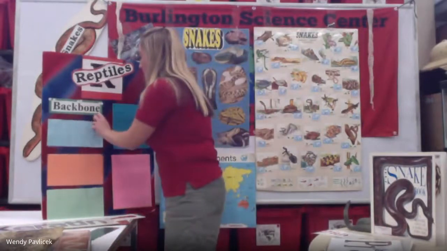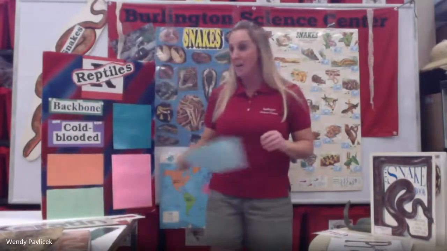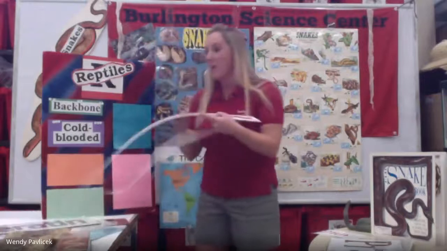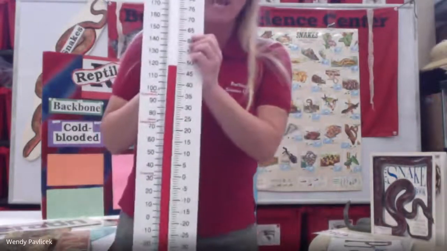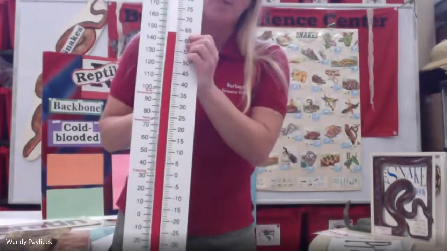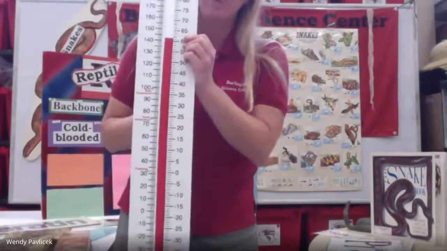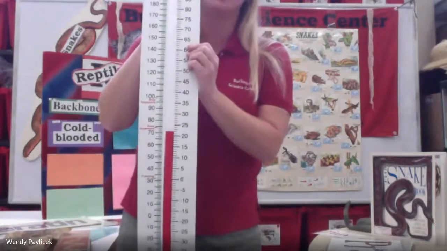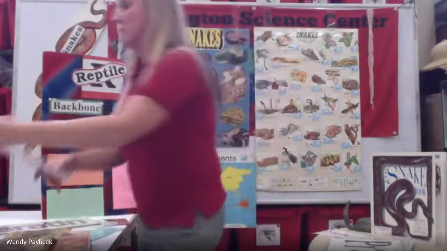Next, snakes are cold-blooded. And you might remember, cold-blooded does not mean that their blood is cold. Cold-blooded means that they can't regulate their body temperature. So if you're a snake and the temperature's going up, your body temperature goes up, or you have to sit in the sun. It's called basking to make your temperature go up. And if it starts to get cold outside, that reptile's body temperature will get cold. So it changes with the environment.